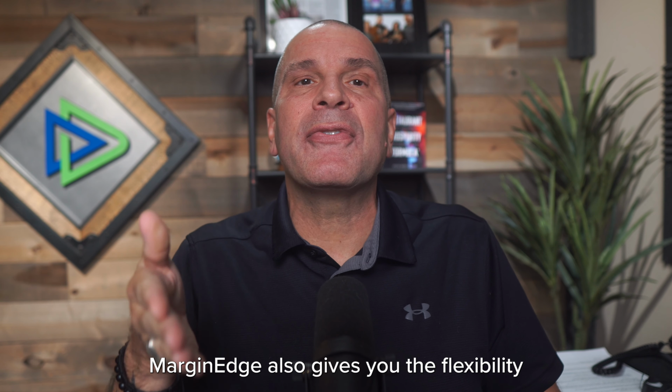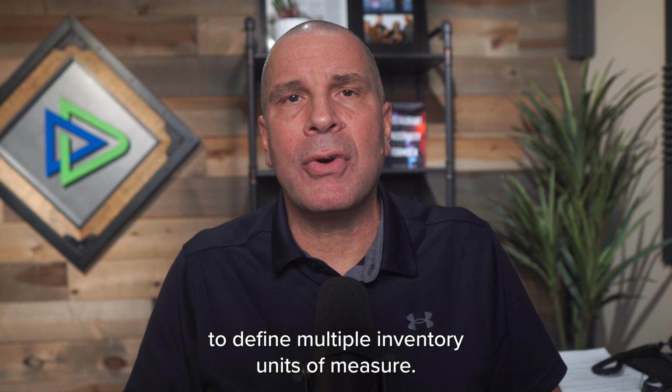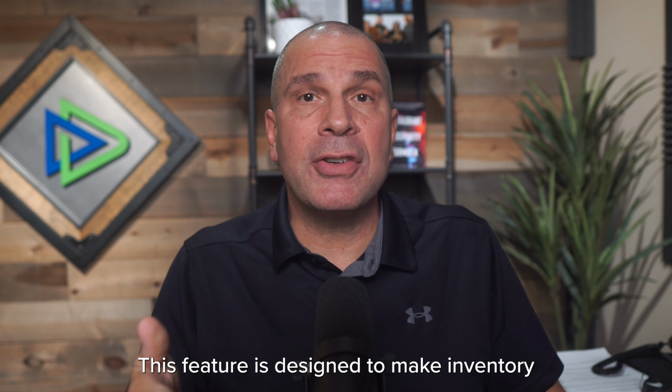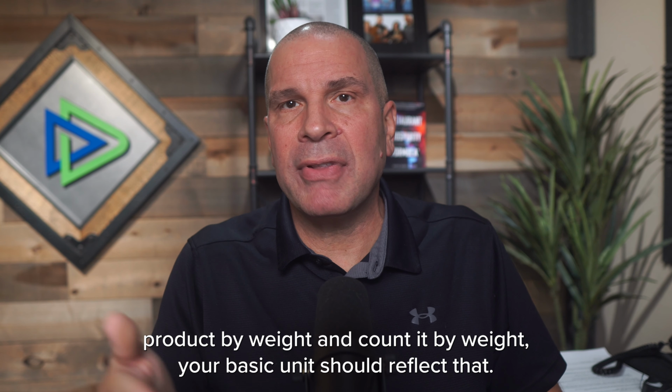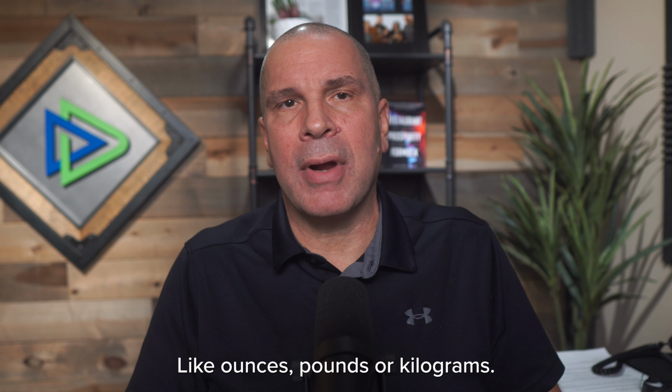MarginEdge also gives you the flexibility to define multiple inventory units of measure. This feature is designed to make inventory counts faster and easier for your back-of-house team. For instance, if you buy a product by weight and count it by weight, your basic unit should reflect that, like ounces, pounds, or kilograms.